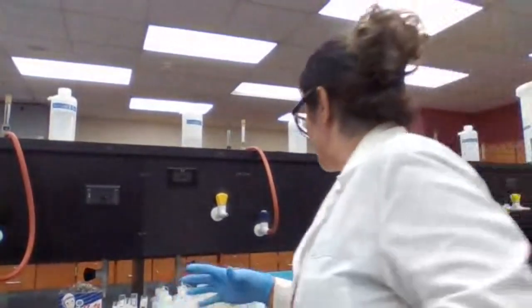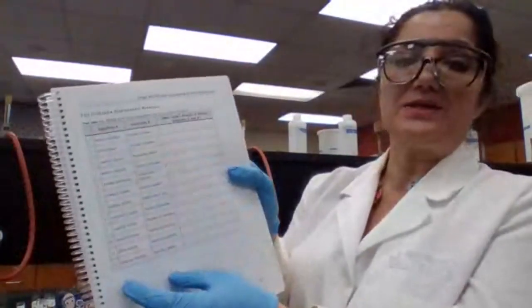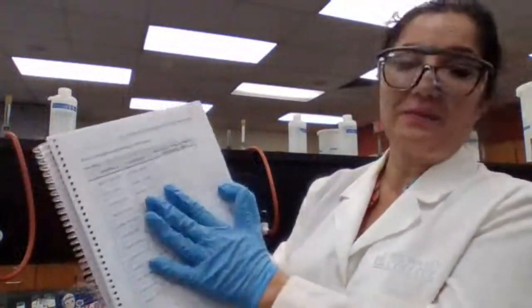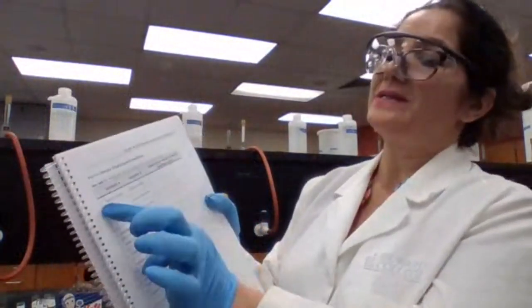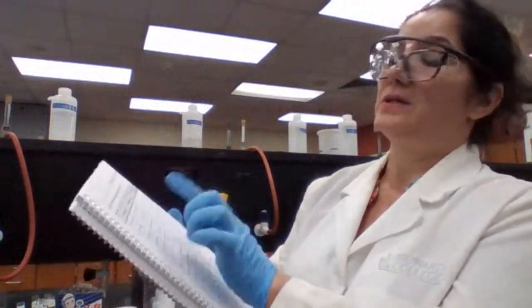Okay, I'm going to start with the test tubes. I'm going to label the test tubes 1 to 12. I'm not writing these formulas on the test tubes because I have the table to follow. I know for test tube 1, I'm going to add barium chloride and sodium sulfate.